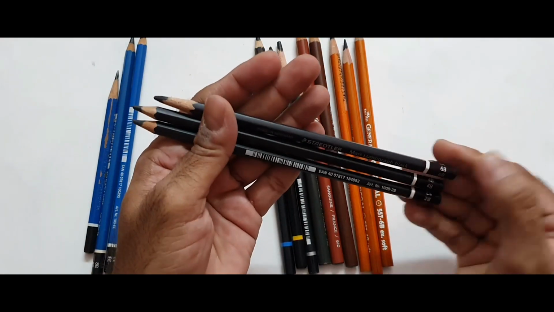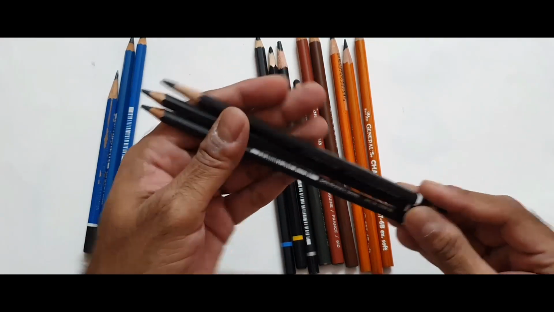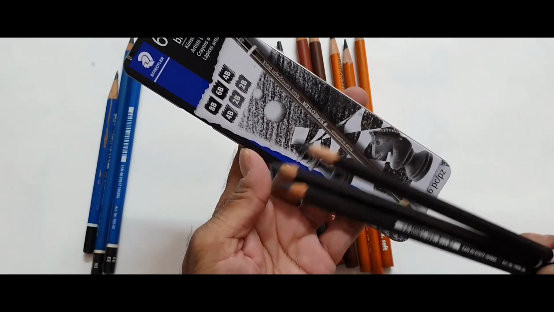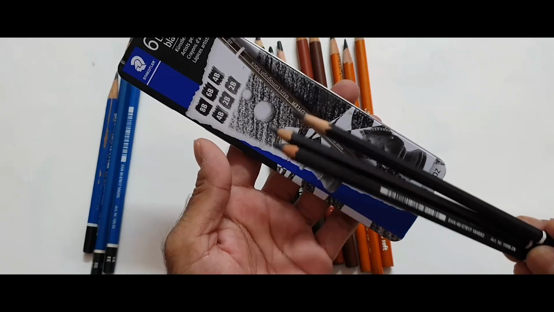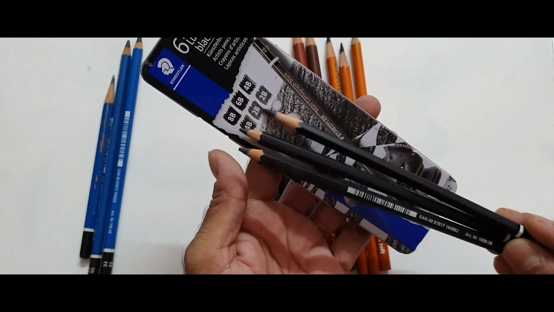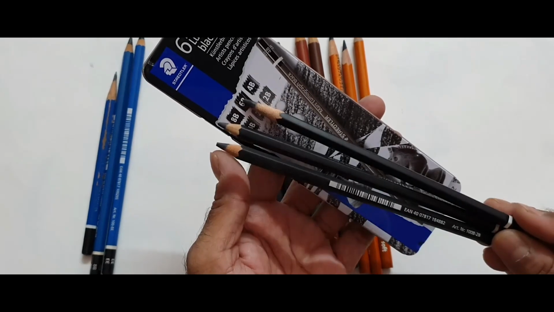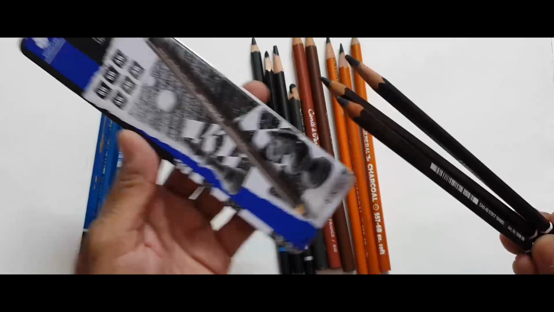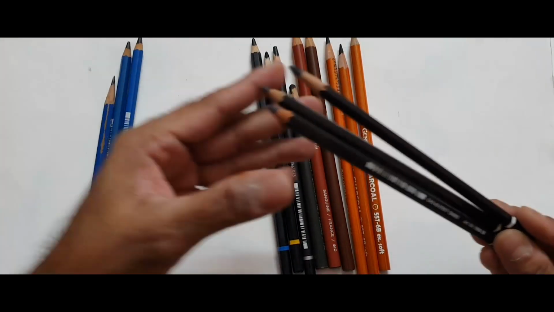Carbon pencils you also get in 2B, 4B, 6B and 8B. I do have the 8B as well. You get them in this kind of small box, with all the grades of pencils like 2B, 4B, 6B and 8B. You get two 2B pencils, two 4B pencils, one 6B and one 8B, because 8B and 6B are not so frequently used, but 2B and 4B are.